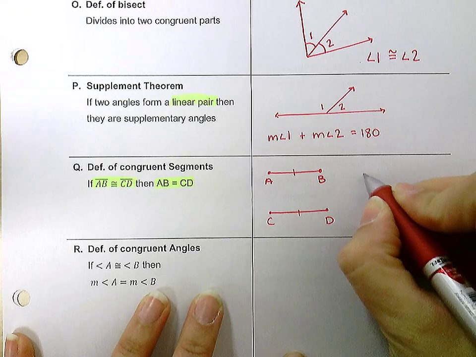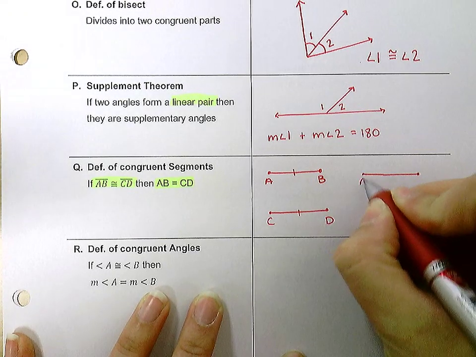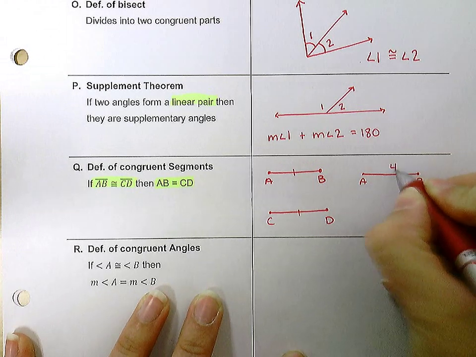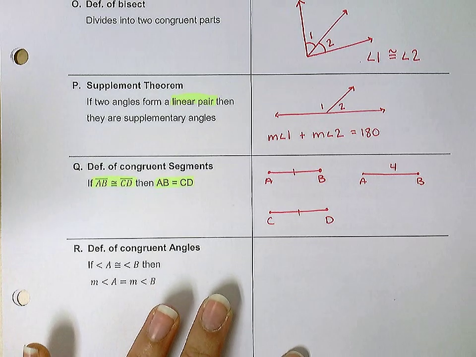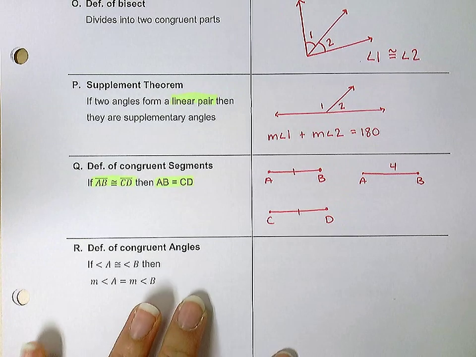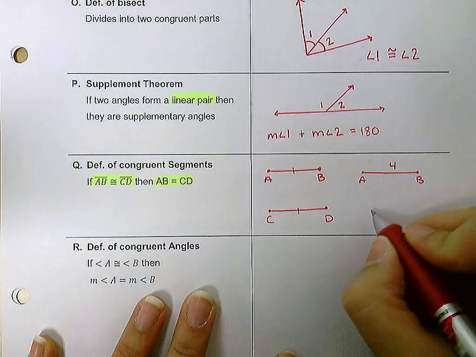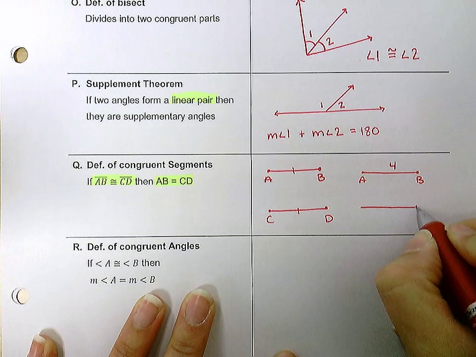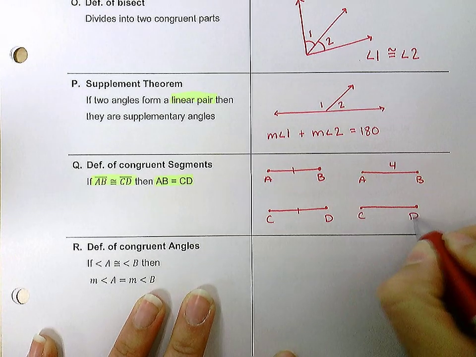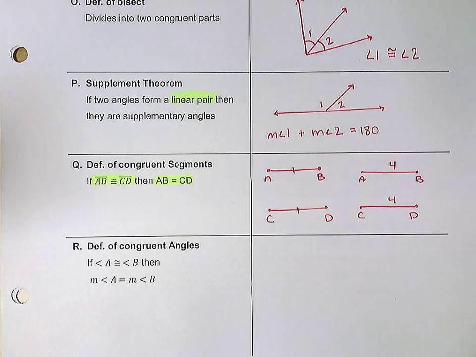So then I would say that this segment is 4. It could be 4 units for anything. If I know that segment is 4, then my other segment would have to be 4 because I knew they were congruent. So their measures have to be equal.